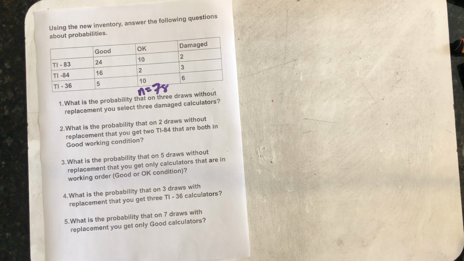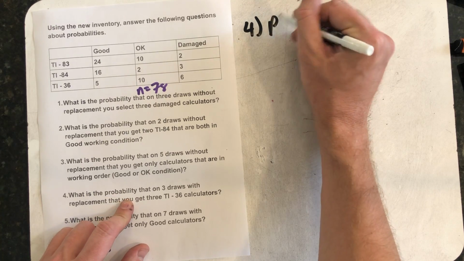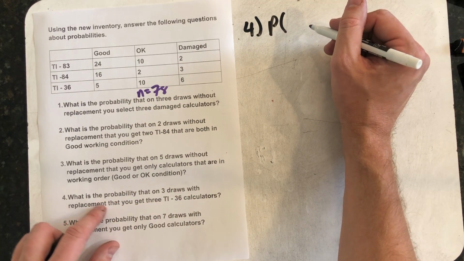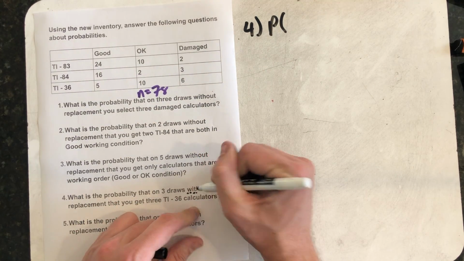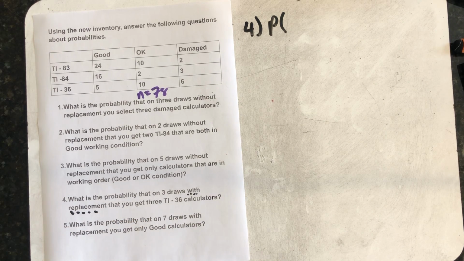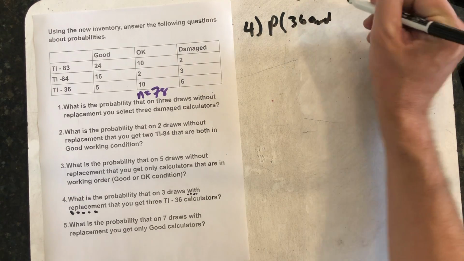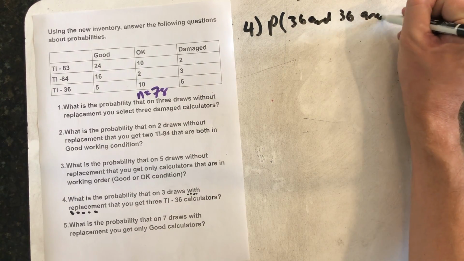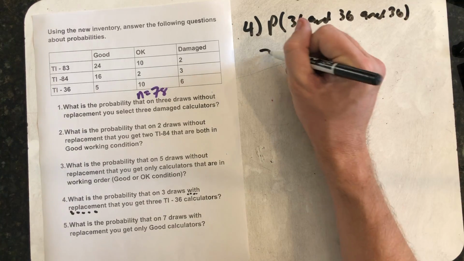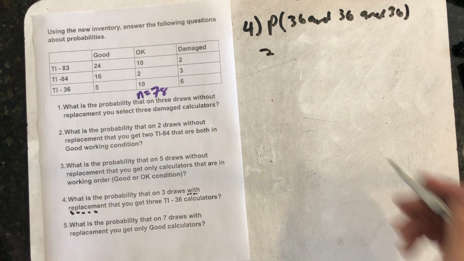So let's look at number 4. What's the probability that on 3 draws with replacement, I put the calculators back in after I select one, that we get 3 TI-36 calculators? So 36, and then another 36, and then another 36. Because I'm doing this with replacement, these are disjoint events. One does not affect the other.